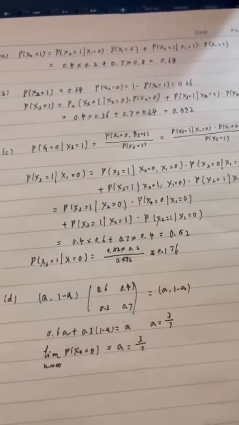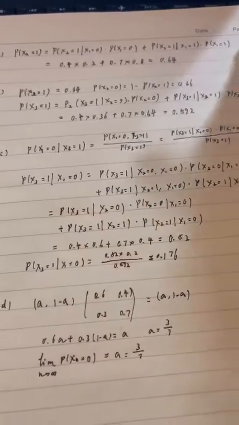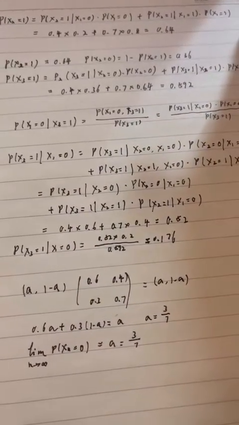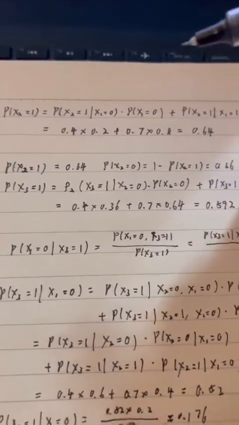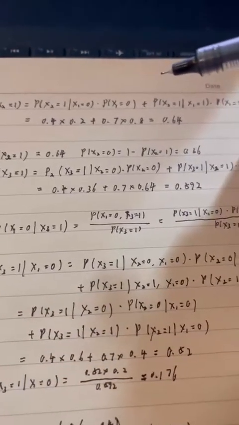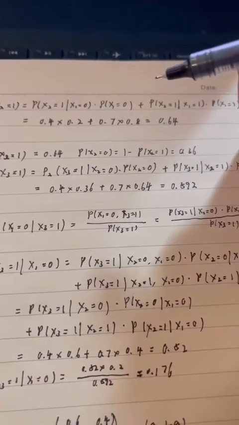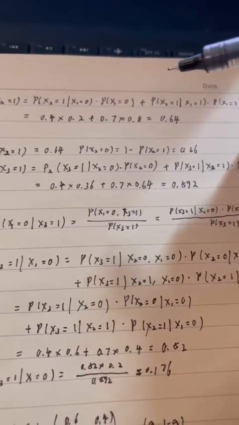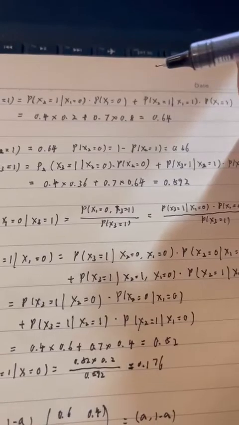So for subproblem A, it tells us to find the probability of x2 equals 1. It is pretty simple because we can just use the total probability theorem. We can say that xk equals 0 and xk equals 1 form a partition of the total space.